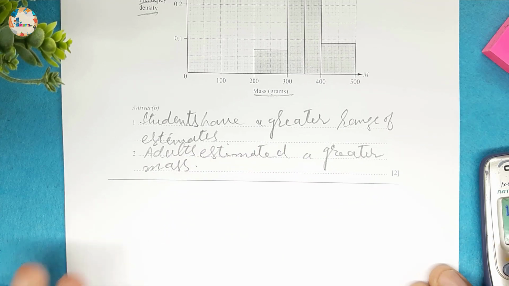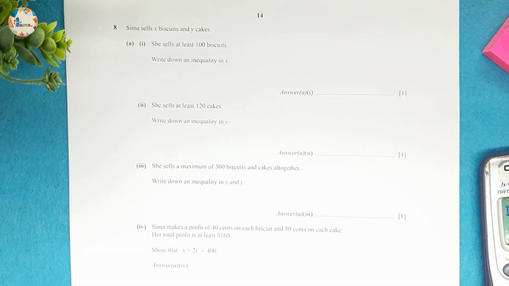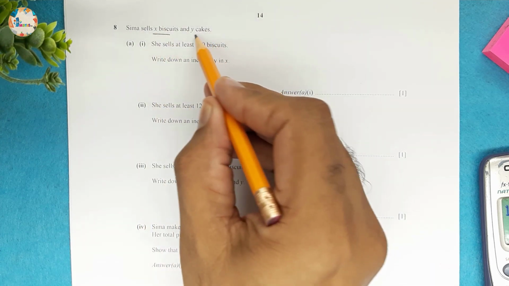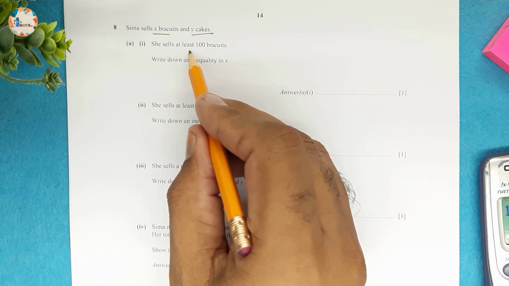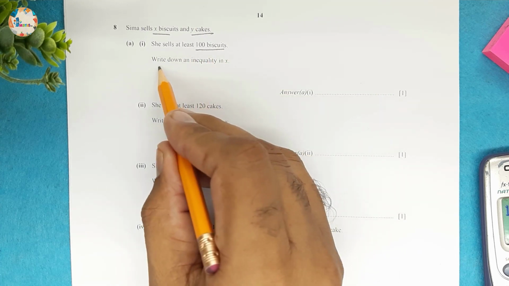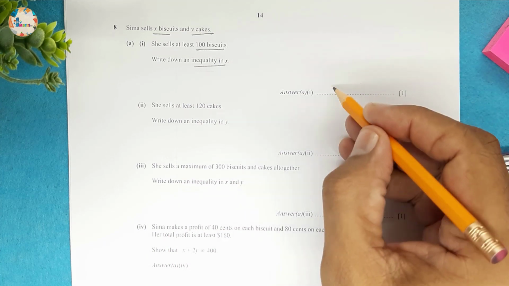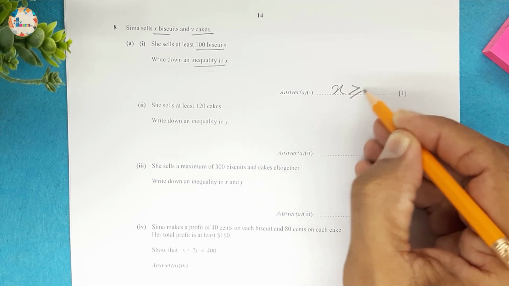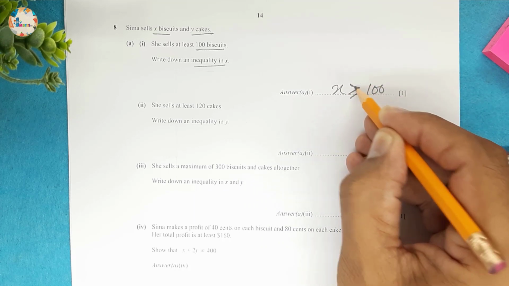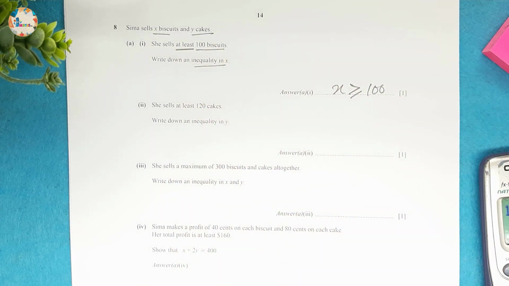That's all. These are basically two comparisons which we can do. Then Seema sells X biscuits and Y cakes. She sells at least 100 biscuits. Write an inequality in X. So X is basically greater than or equal to 100. Because it's saying at least, we'll include the equal to sign as well.